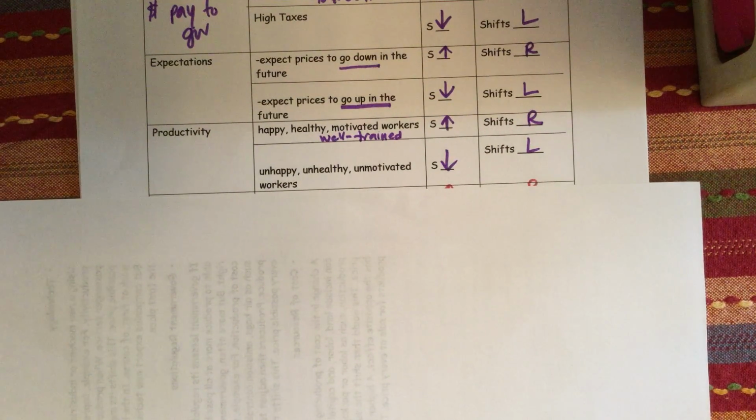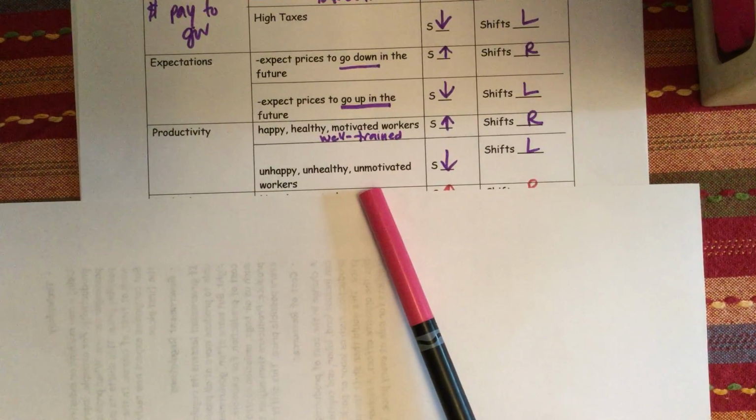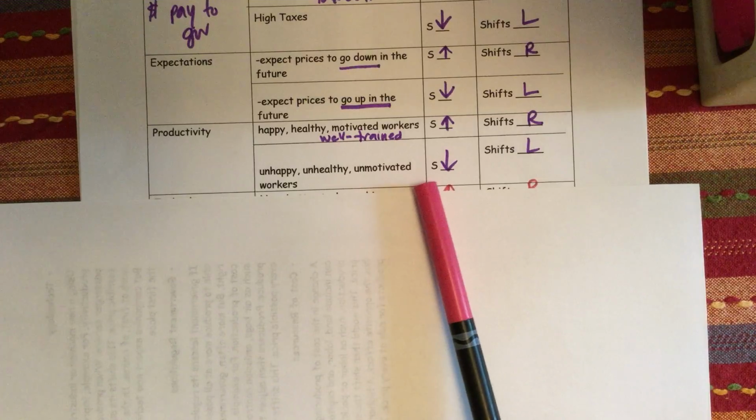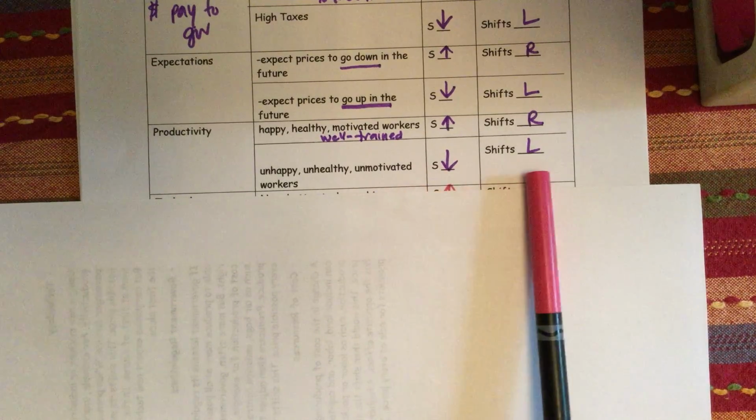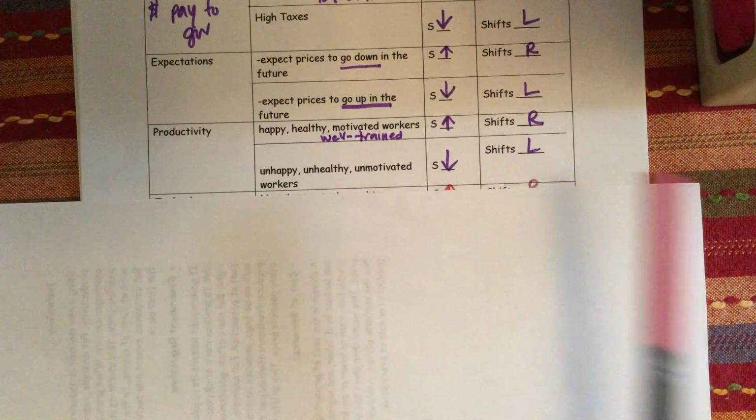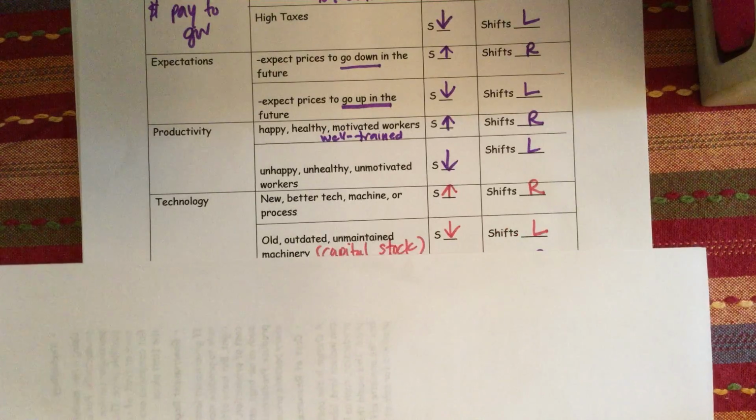So when it comes to productivity, happy, healthier workers will be more productive. They'll supply more and it'll shift to the right. If you have unhappy, unhealthy, unmotivated, untrained workers, then supply will go down and it'll shift to the left. The next non-price determinant is technology.